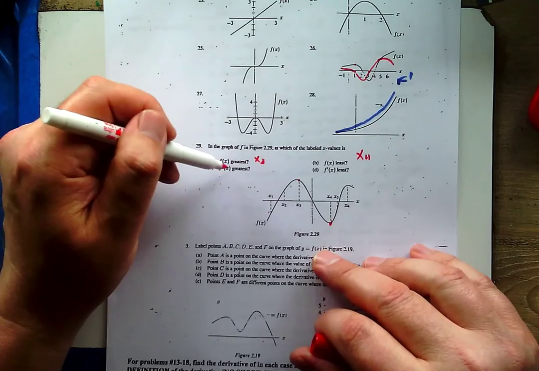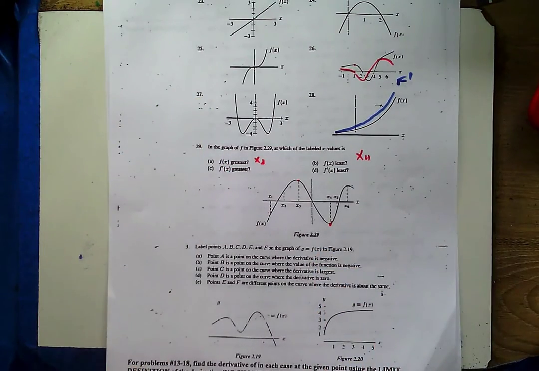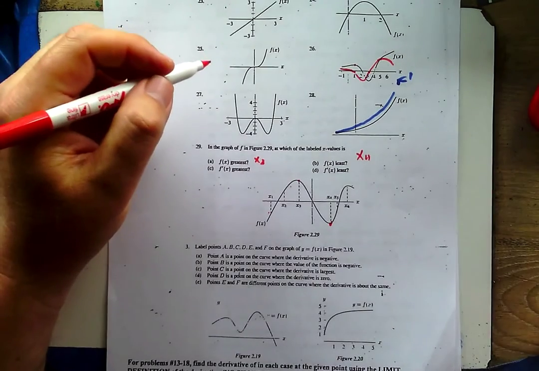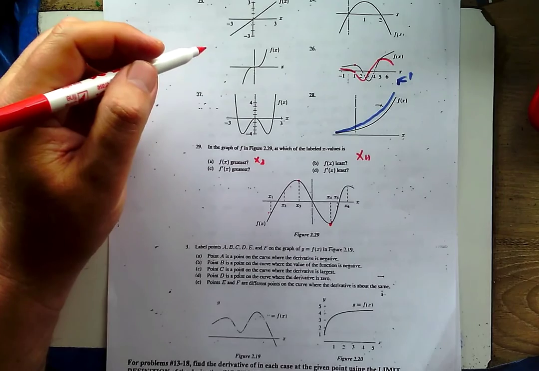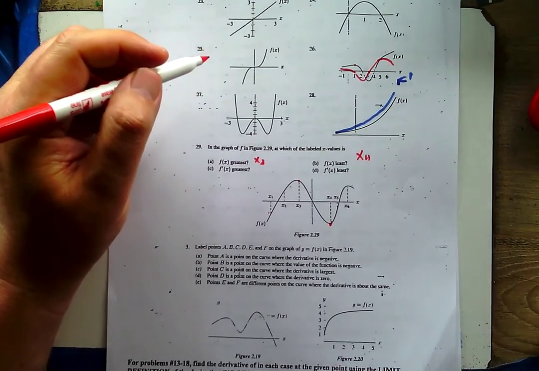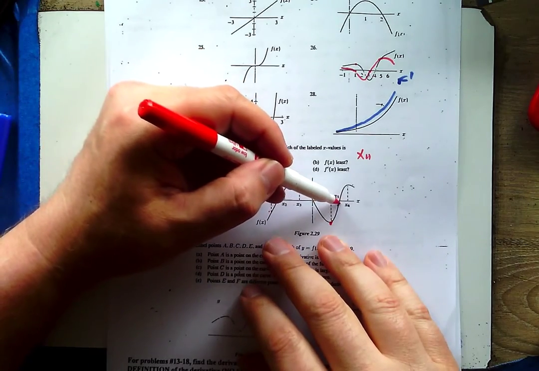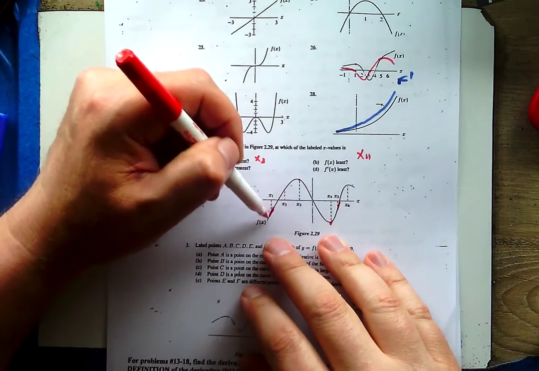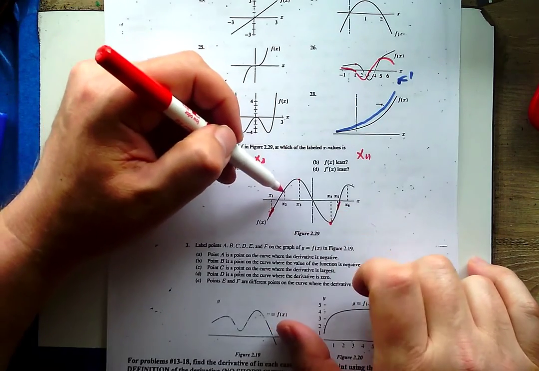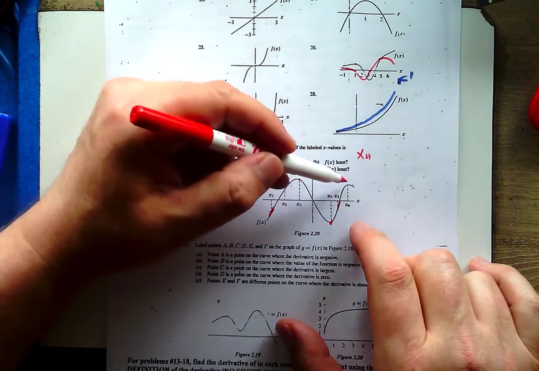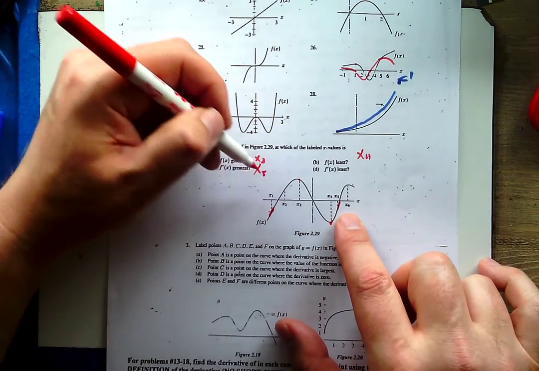Find where f prime is greatest. Remember, f prime represents the slopes of f, so I'm looking for when the slopes of f are greatest. I'm looking for the place where the slopes are most positive. Okay, I see a positive slope over here. It's a positive slope here. Which one is steeper? I think this one is steeper. This is less steep, negative, maybe 0. So I'm going with x sub 5.